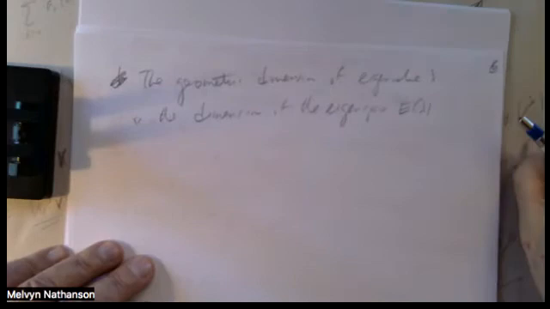So lambda is an eigenvalue if and only if its geometric dimension is non-zero. There's at least one non-zero vector in the eigenspace. So the eigenspace has dimension at least one.